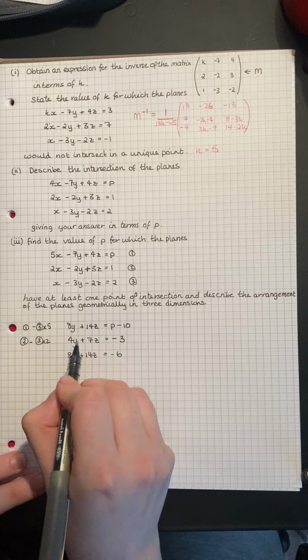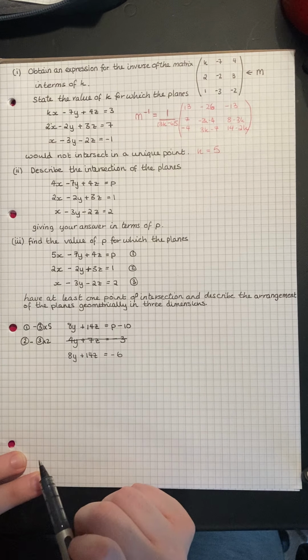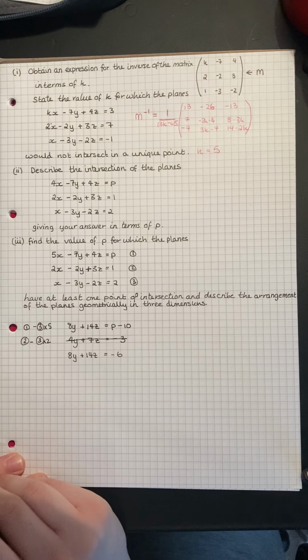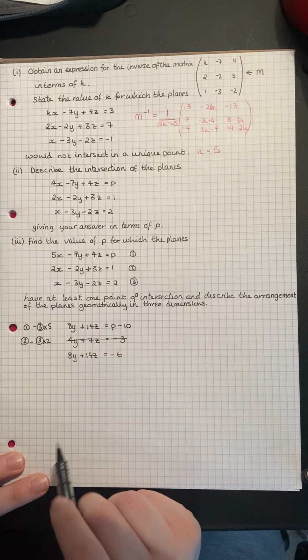And you can see now, the left-hand sides are the same. So for it to be consistent, they need to be the same on the right-hand side as well.